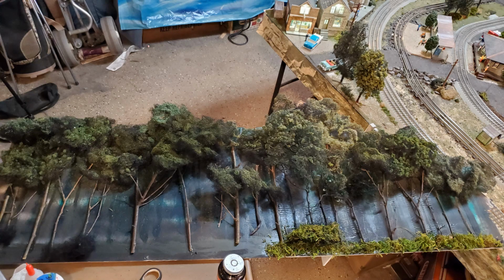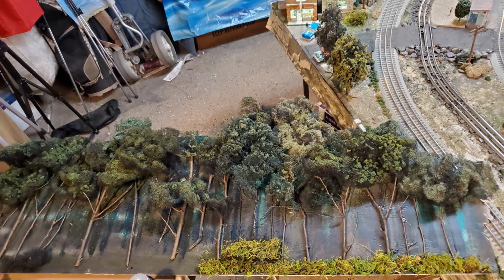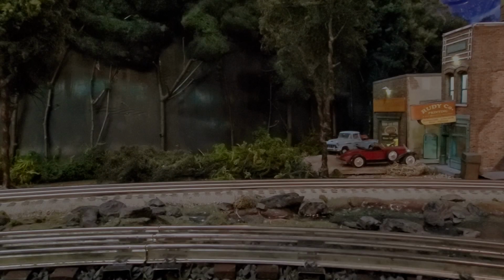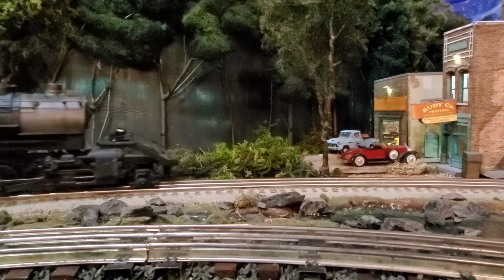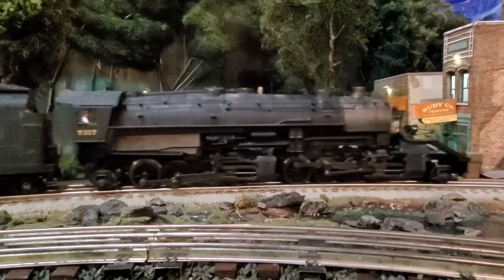So I started putting the forest moss on the bottom. That's the stuff I got from Joann Fabrics, told you about in the other video. Put that along the bottom. And I did a test run just to see how it would look.